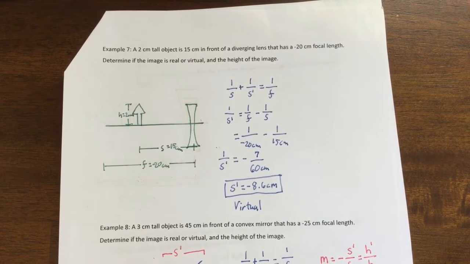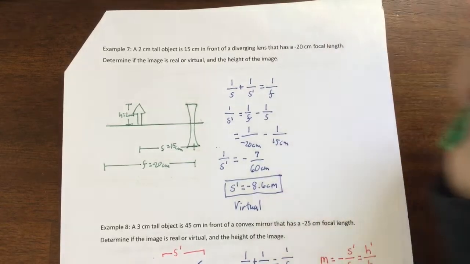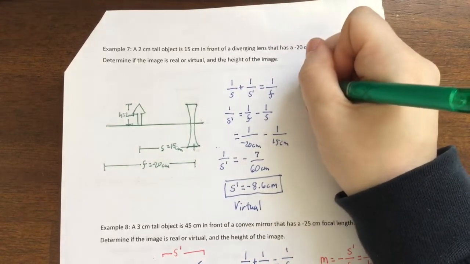We now want to find the height of the image. We do this by finding the magnification.